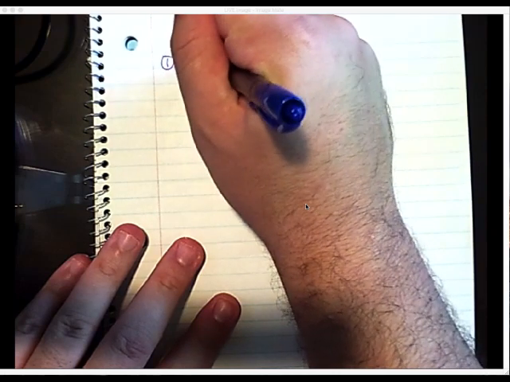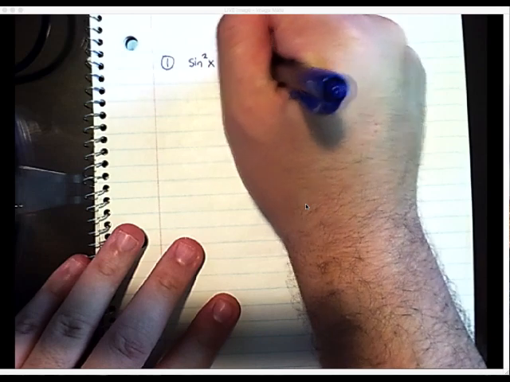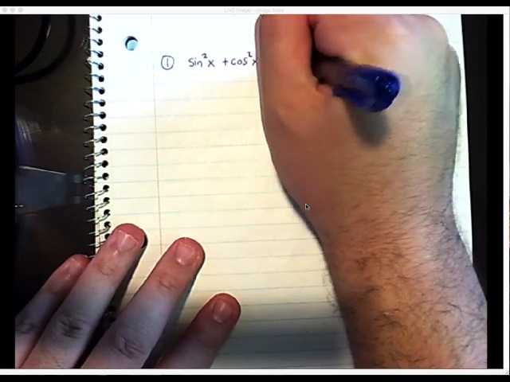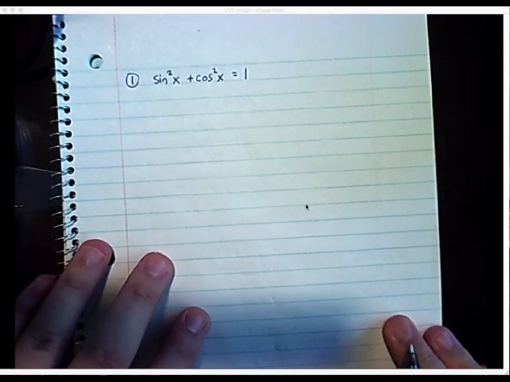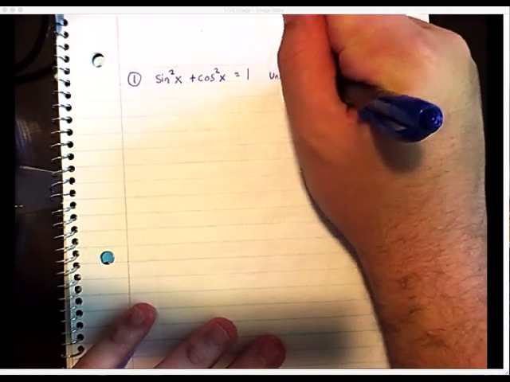What I want to do is prove to you that sine squared of x plus cosine squared of x equals 1. And this is partly the reason why we get the unit circle.